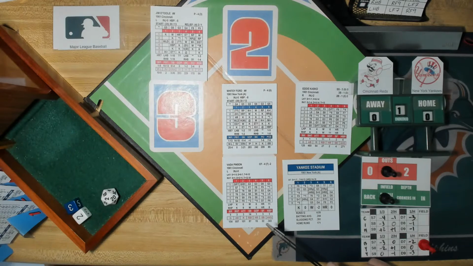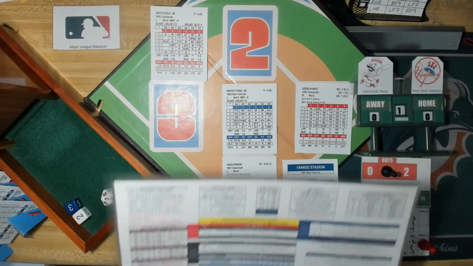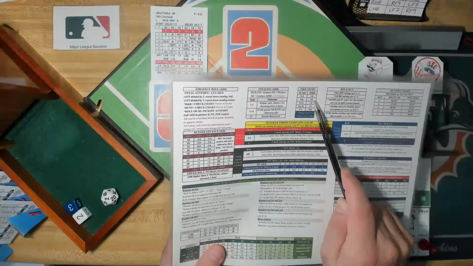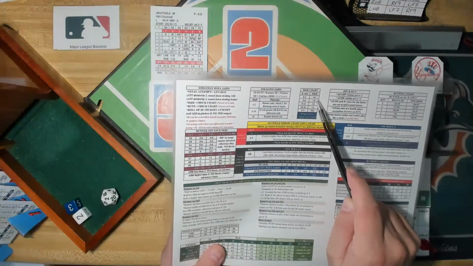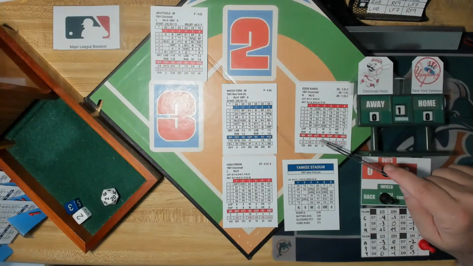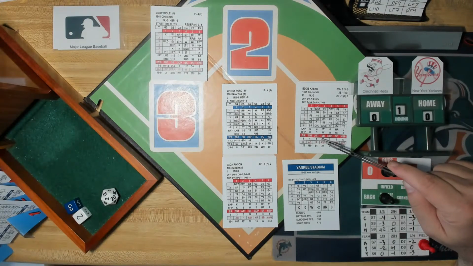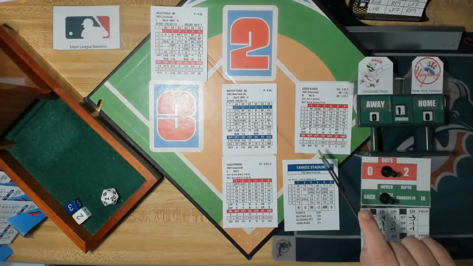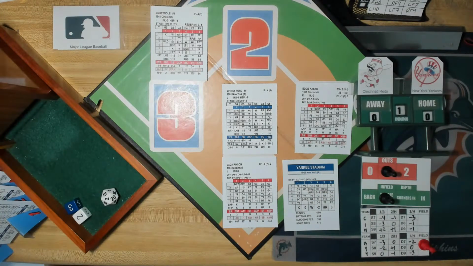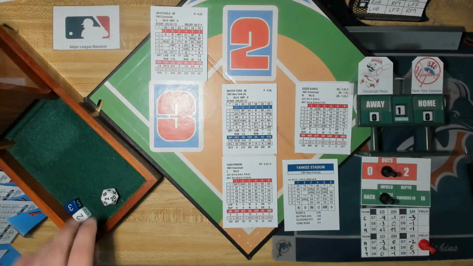Well, Pinzone, against lefties, strikes out as a 6 with a 0, and the hit and run chart would add 3 to that. So that's a 0, and you add 3 to that, which makes it a 3. So in a way, because this came up, a hit and run actually does come up. So we're going to do a hit and run here with Vada Pinson. So we're going to roll a hit and run.